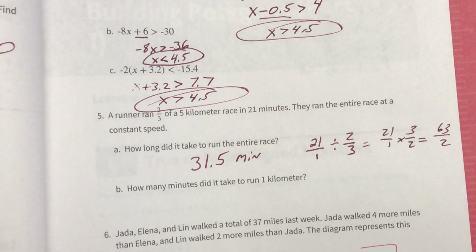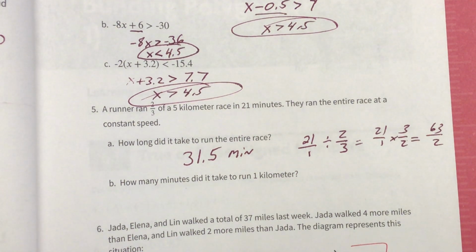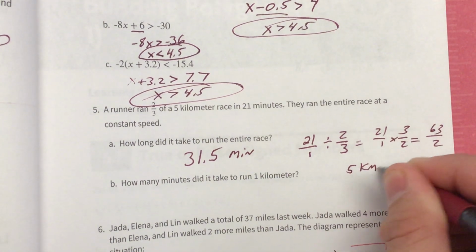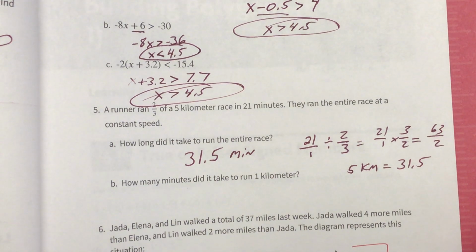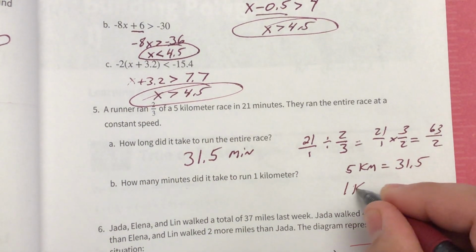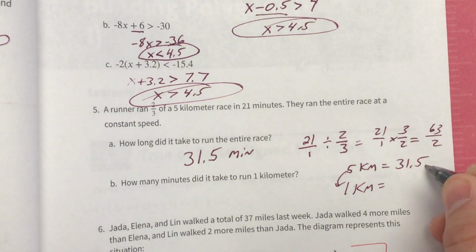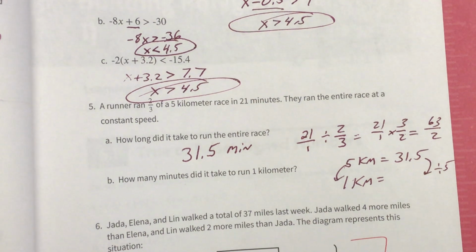Corbin, would you read that one, please? How many minutes did it take to run 1 kilometer? Well, we just figured out that the 5-kilometer race took us 31.5 minutes. So that means 1 kilometer would take us, how do I get from 5 to 1? Divide by 5, so 31.5 divided by 5.